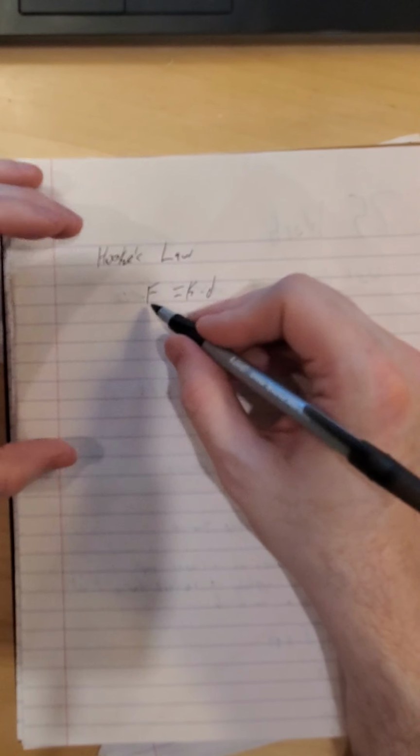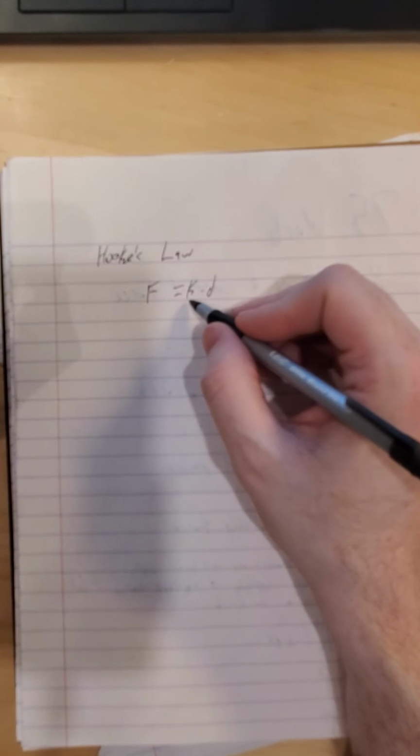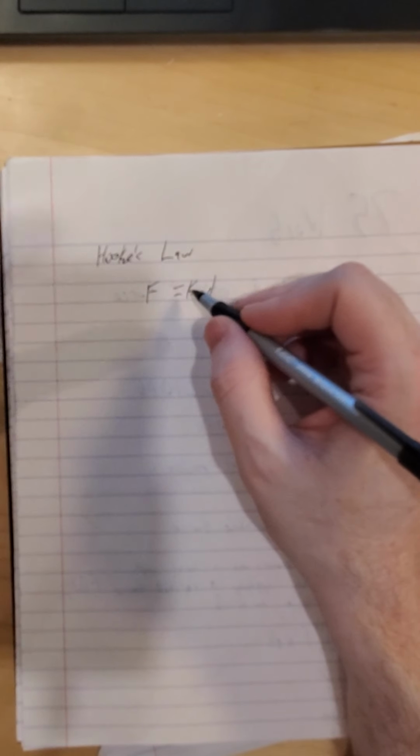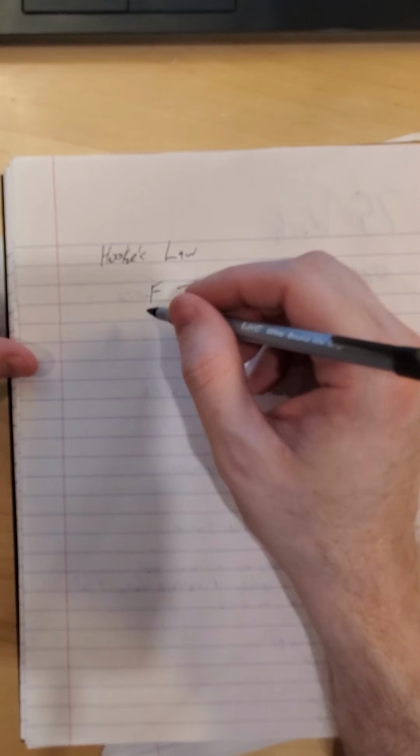So the force applied to the spring is equal to some constant having to do with the nature of the spring itself, what material it's made of, how many coils per inch or per foot or whatever we're measuring, that kind of thing. Difference between an annoying clicking pen spring and a spring on the front fork of a motorcycle. K would be very different for those two.